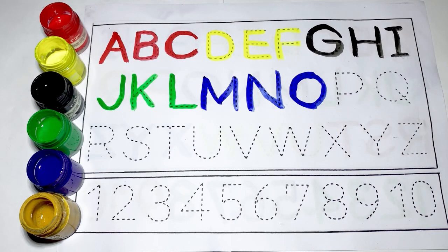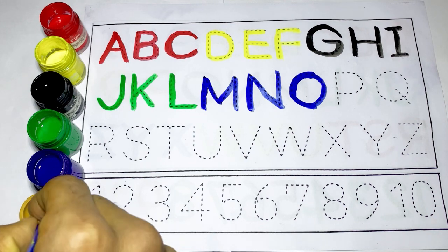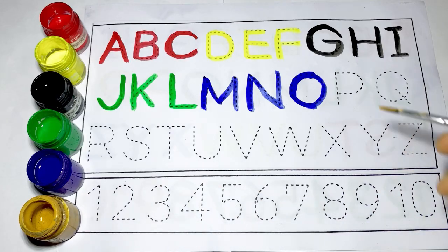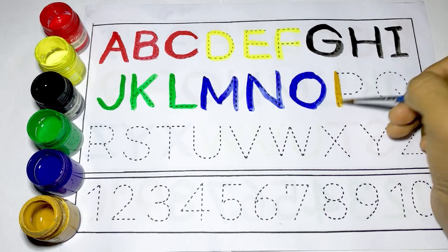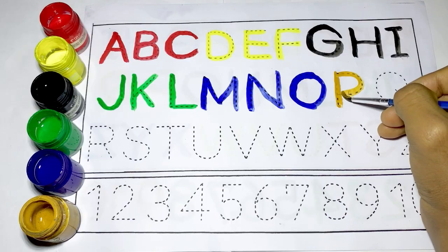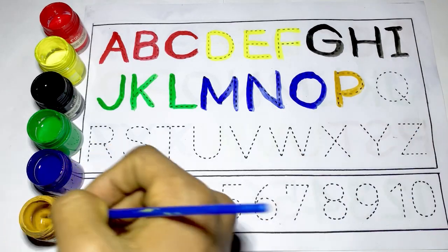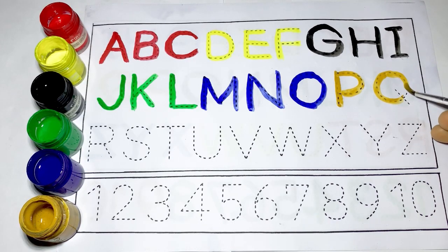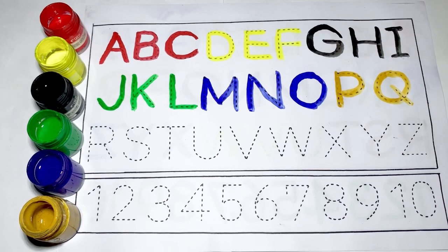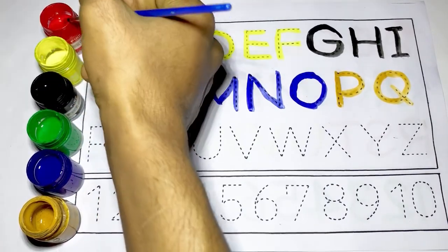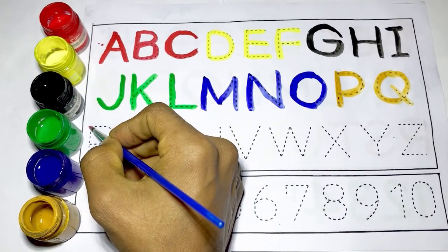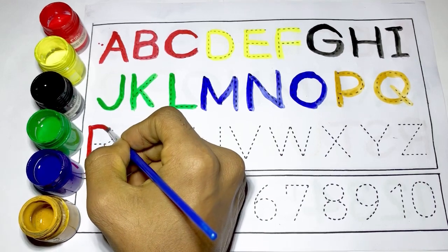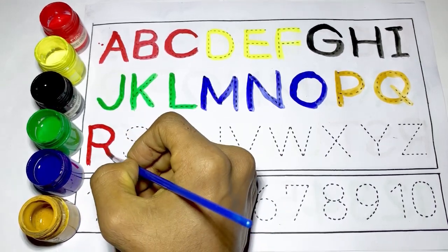Kids next P. P for parrot, P for penguin. The alphabets of P. Yellow ochre color. Kids next Q. Q for queen, Q for quill. Kids next R. R for rose, R for rice, and use red color.